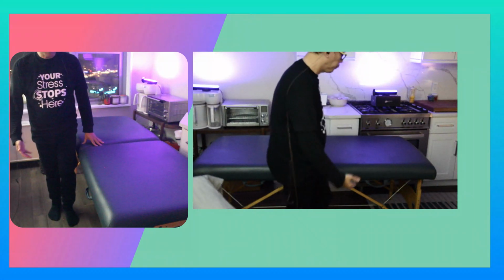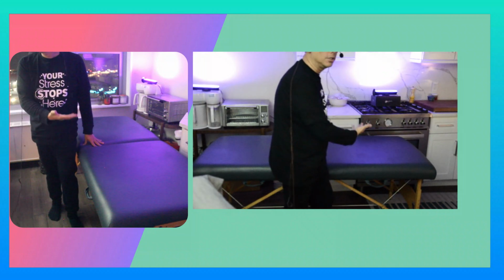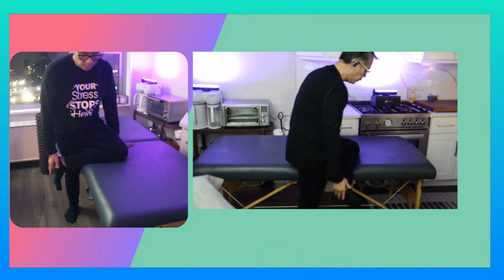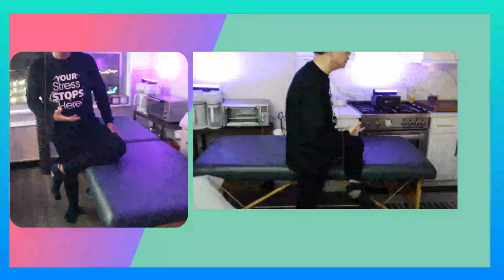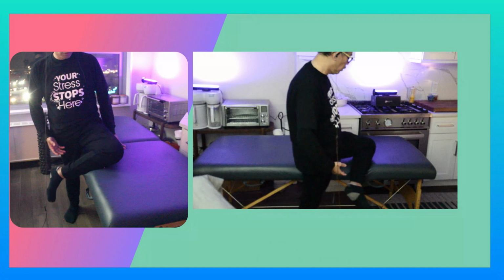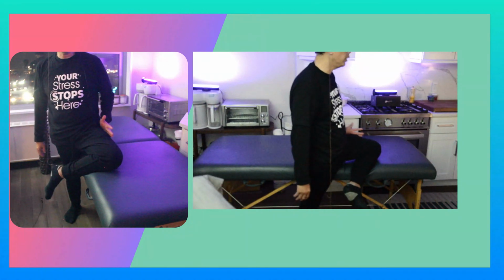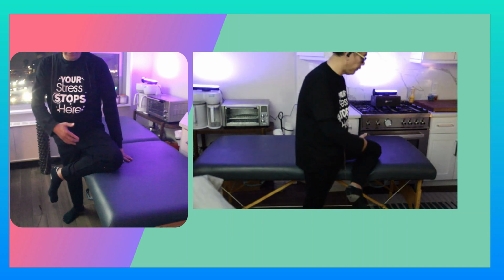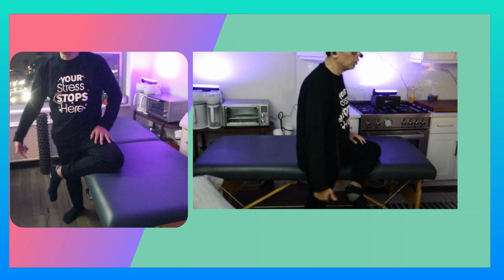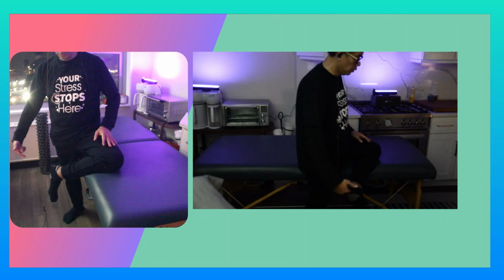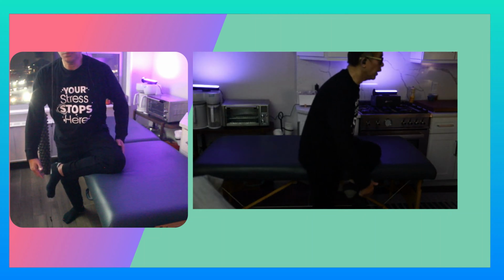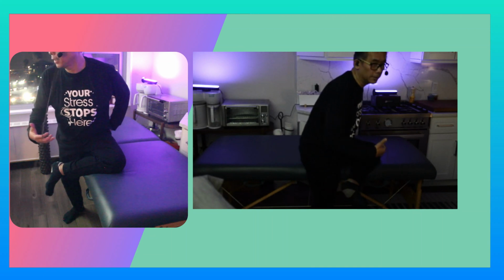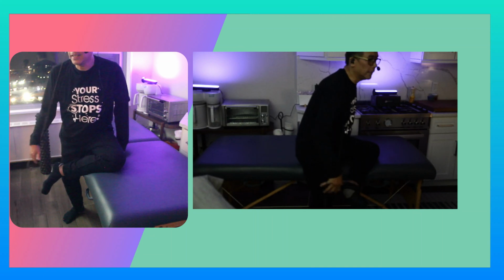So basically, you find a chair or a table. You want to lift the back leg up. Make sure this is 45 degrees. Your back leg is at 45 degrees, and you bend your good leg, bend down this way, and you feel the stretch on the back itself.